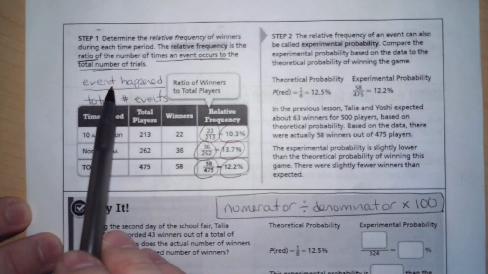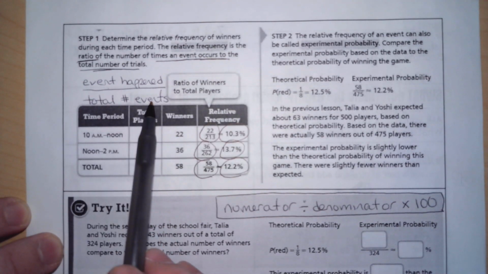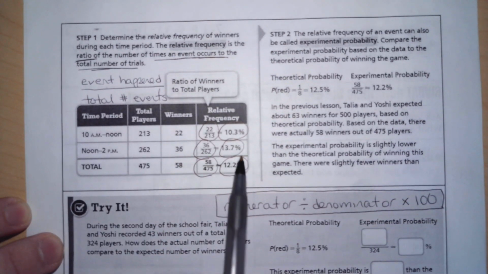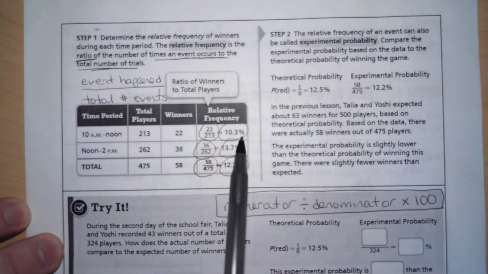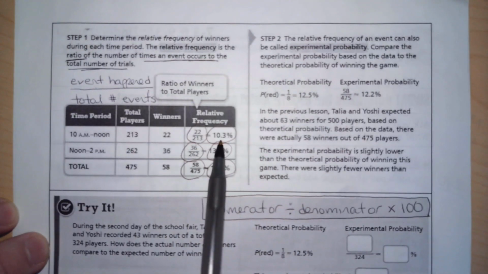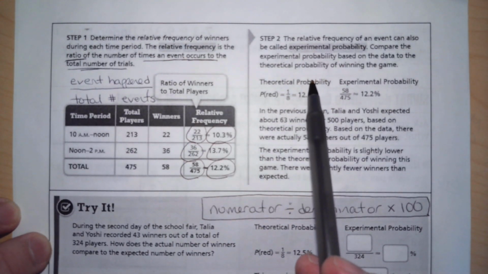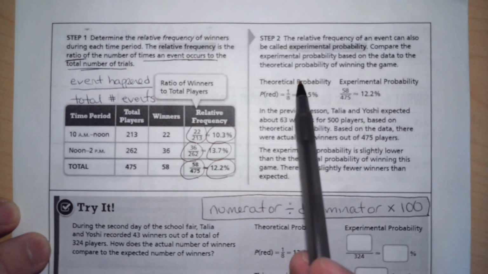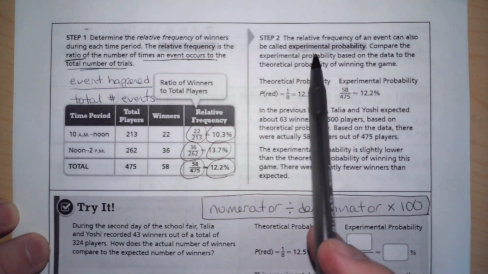These relative frequencies can be written as fractions or percentages. The relative frequency of an event can also be called the experimental probability.